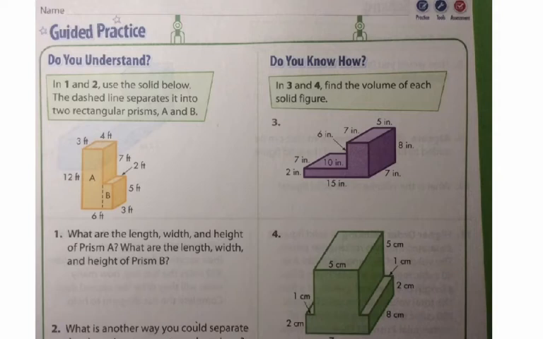Okay, so now we flipped on to 467, and we're looking over here at the guided practice, all right? And for right now, I'm going to go through numbers 1, 2, and 3 and do all of those with you, and then I'm going to have you attempt to do 4, 5, 6, and 7 on this page, which are 4 problems, okay?